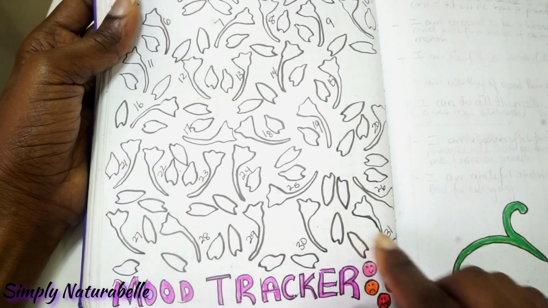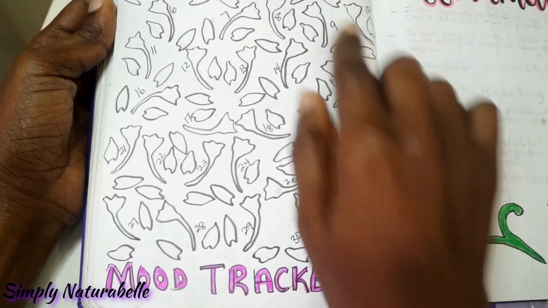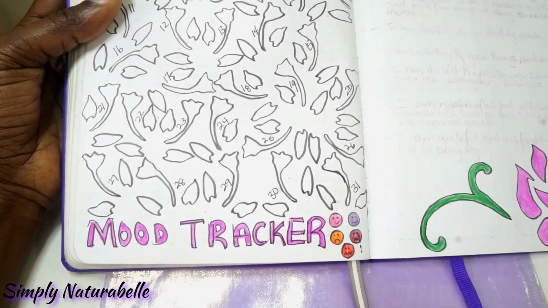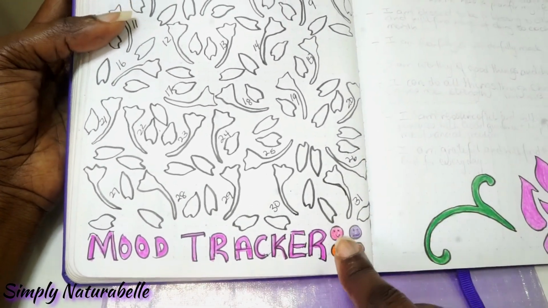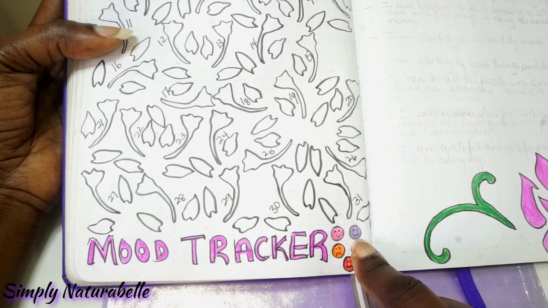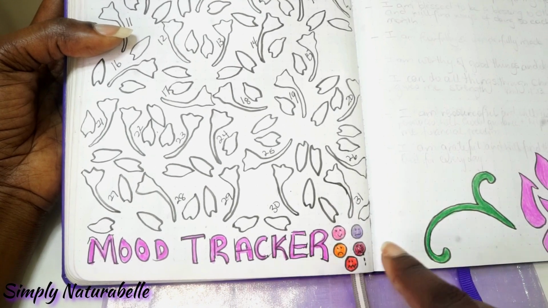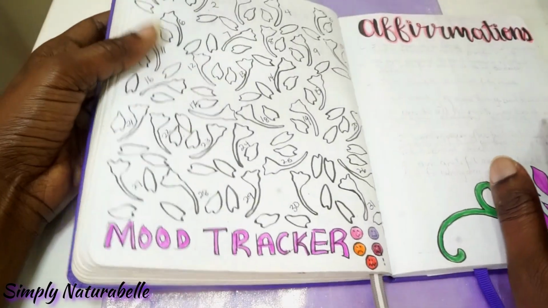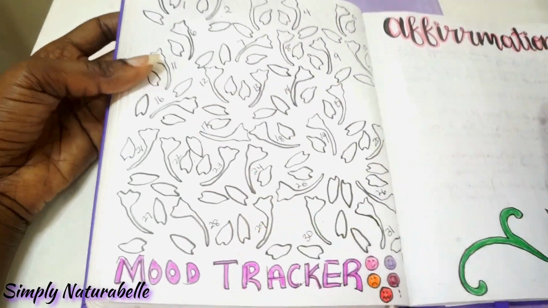So as you can see, I have 31 flowers here, and for each day I'm gonna color in the different moods. As you can see here, pink for happy. I have purple lilac for I'm not sure, orange for sad, kind of maroon for tears, and red for angry. So I will be filling in these to suit.